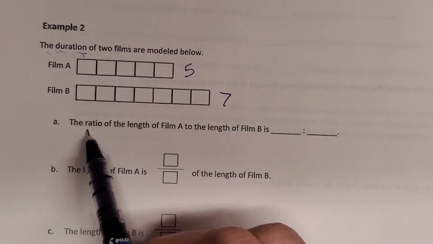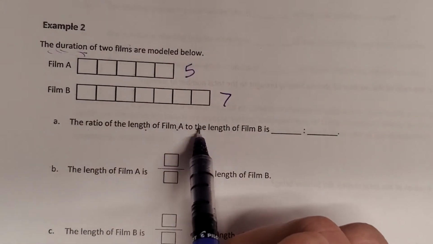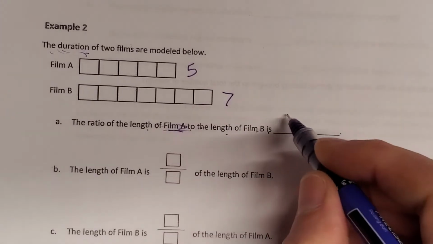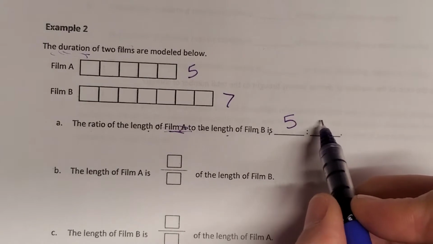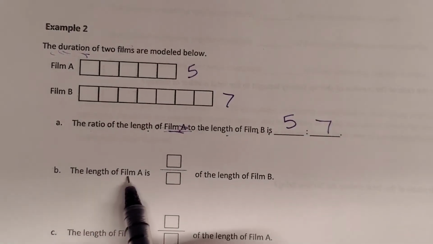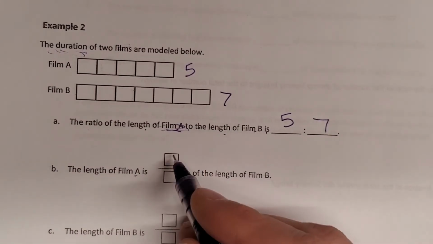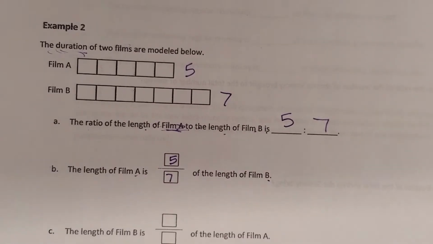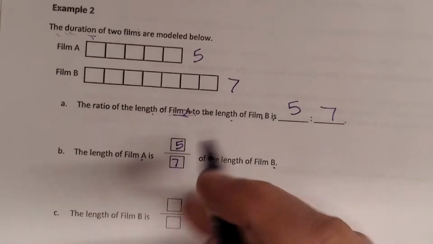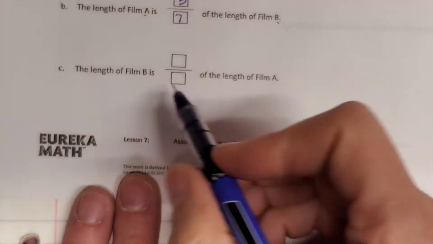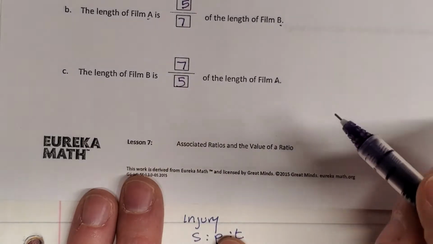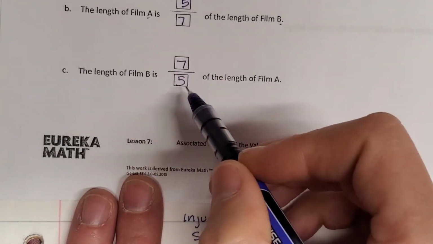Okay, the ratio of the length of film A to the length of film B. Oh, film A came first, then film B. The length of film A is first, to the length of film B. The length of film B is 7 to the length of film A. Okay, first one on top, second one on the bottom.